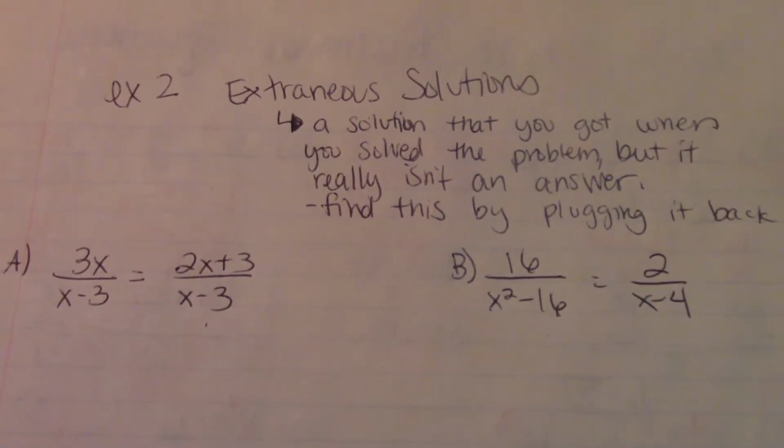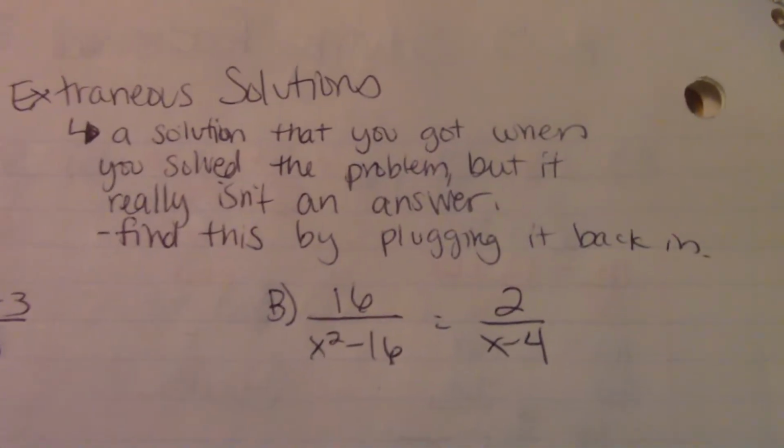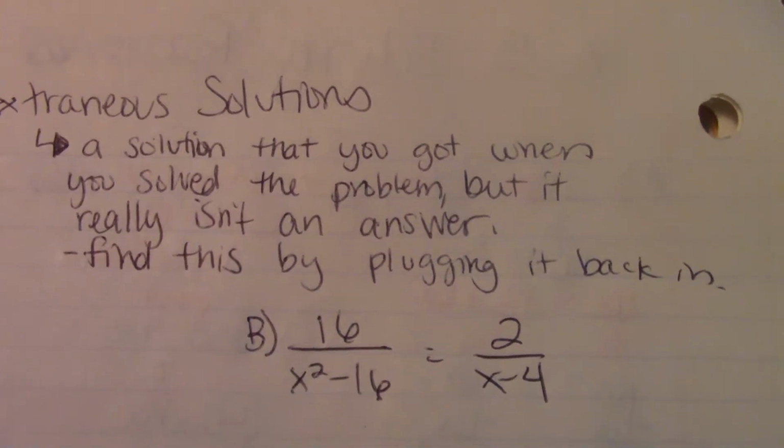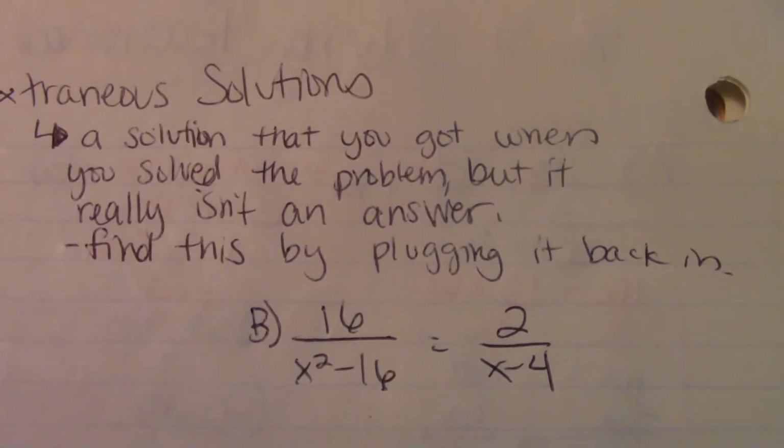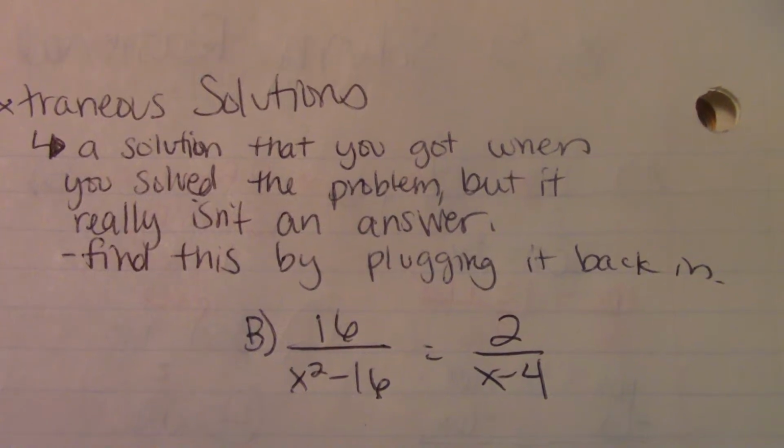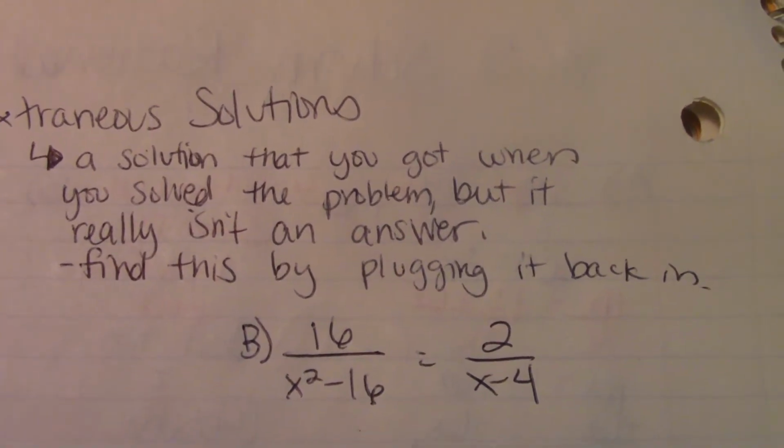8.5 example 2, extraneous solutions. An extraneous solution is a solution that you get when you solve the problem, but it really isn't an answer. You're going to find this by plugging it back in.